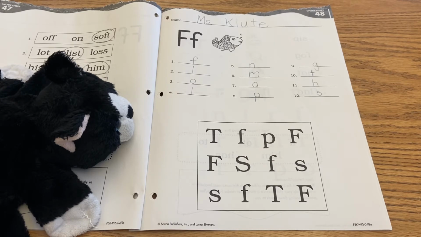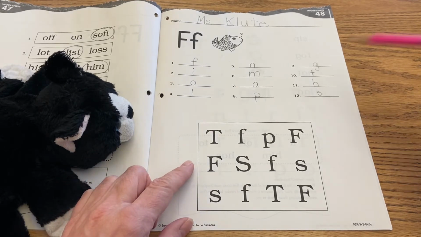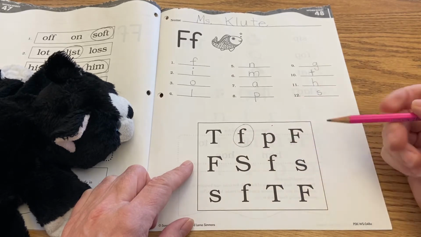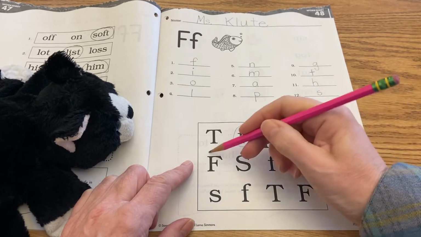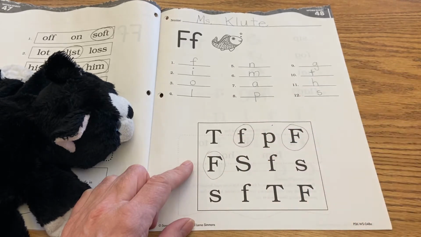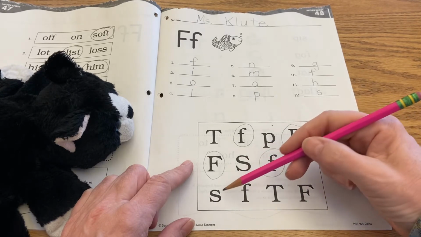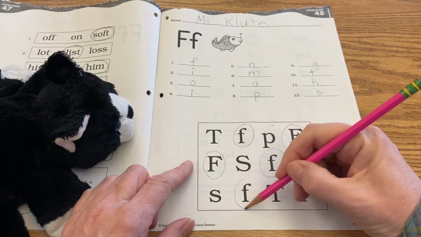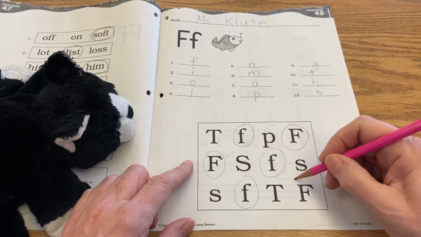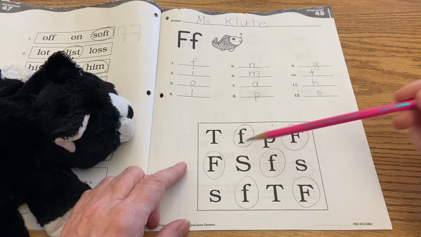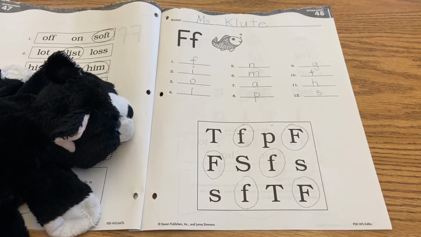your lowercase f's, your uppercase and your lowercase f, F for fish. Okay, go ahead and start circling those. So this is a capital T, lowercase f, lowercase p, capital F, capital F, capital S, lowercase f, lowercase s, lowercase s, lowercase f, capital T, capital F. Okay, so go back and count. 1, 2, 3, 4, 5, 6. If you found 6, then you're finished with this side of the page. And we're going to turn to the back side now.